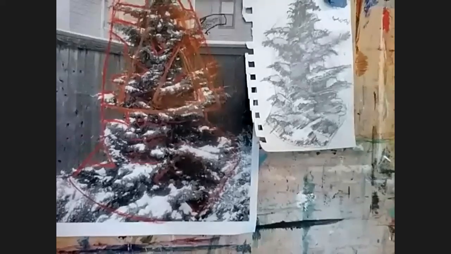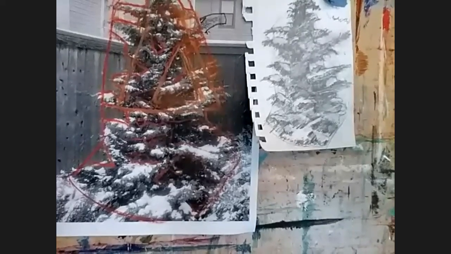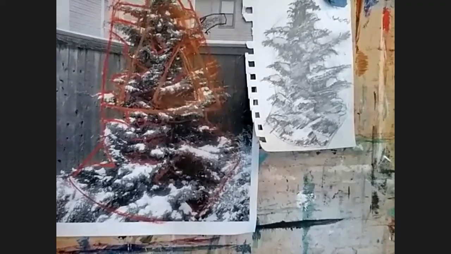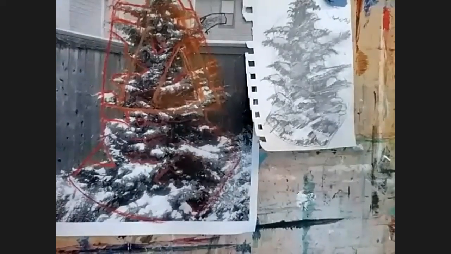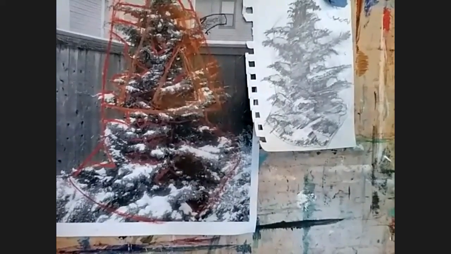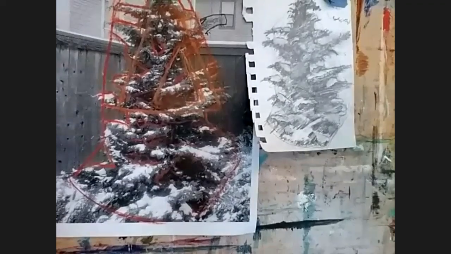Drawing is about edges. It's about laying out the darks, the mediums, and the lights, and then working the edge where one meets the other. There's a lot of dark, medium, and light edges here. So, good.